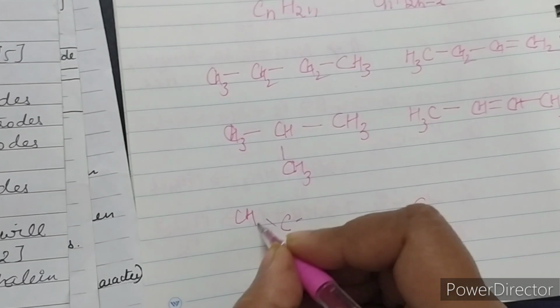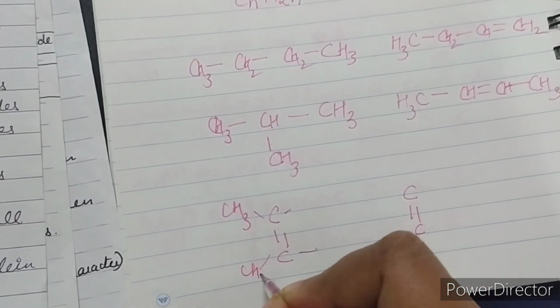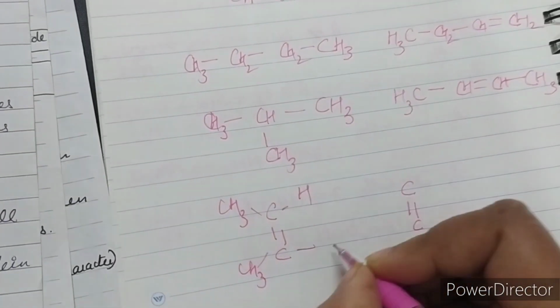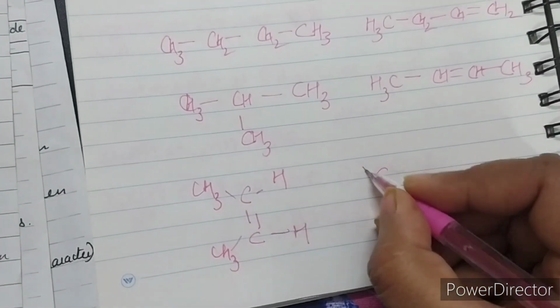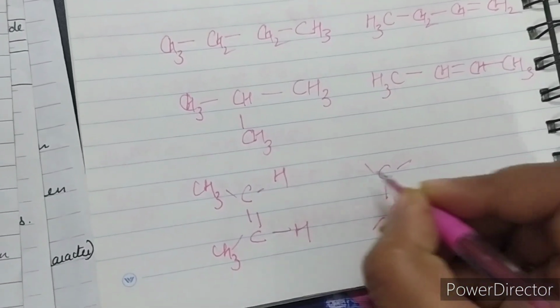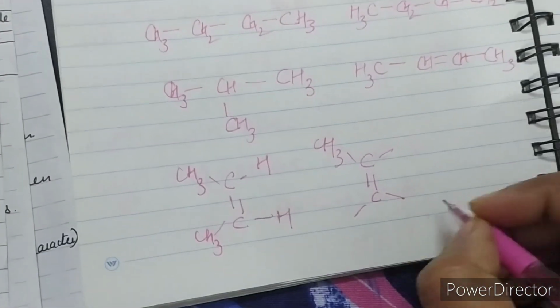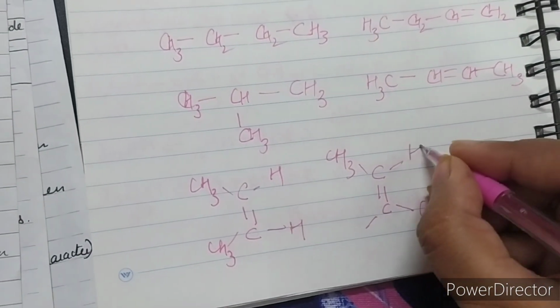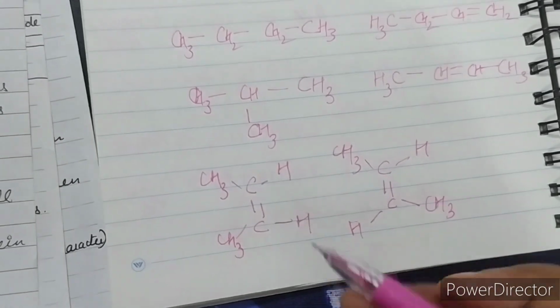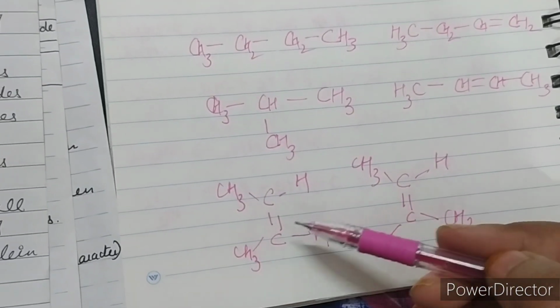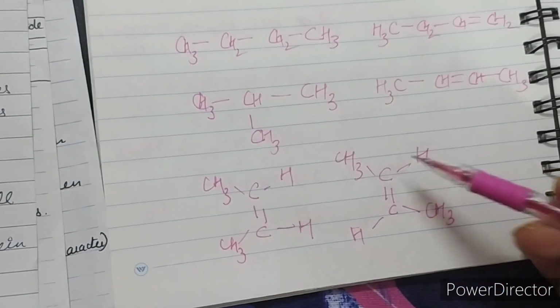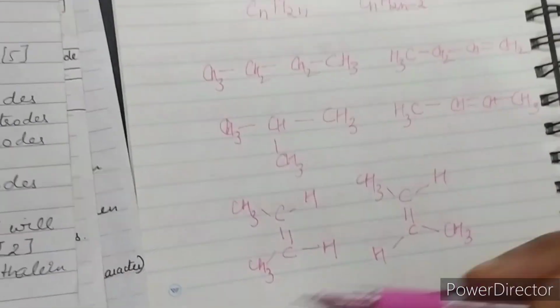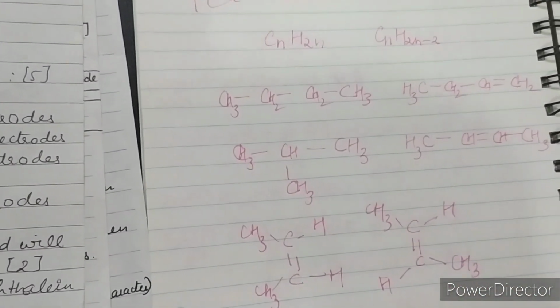If the same groups are on the similar side of the double bond, then it is cis butene, and if they are on the opposite side of the double bond, then it will be termed as trans butene. This is cis butene having methyl group on the same side of the double bond, and this is trans butene having the same group on the opposite side of the double bond.